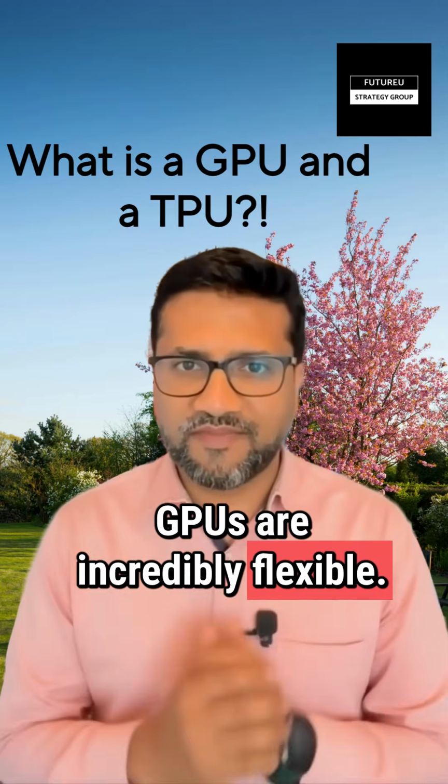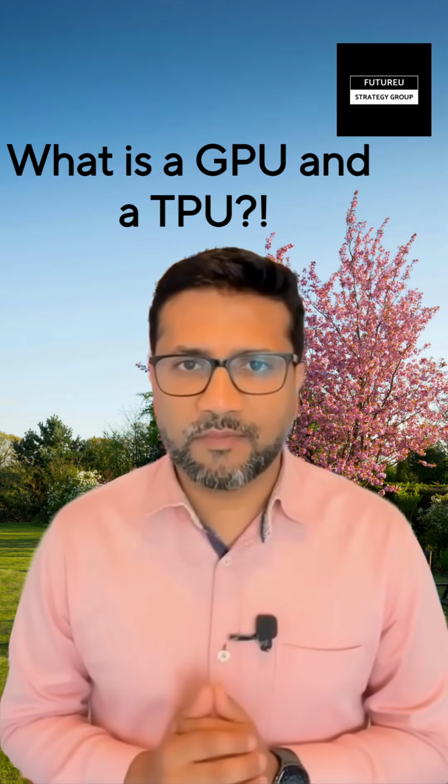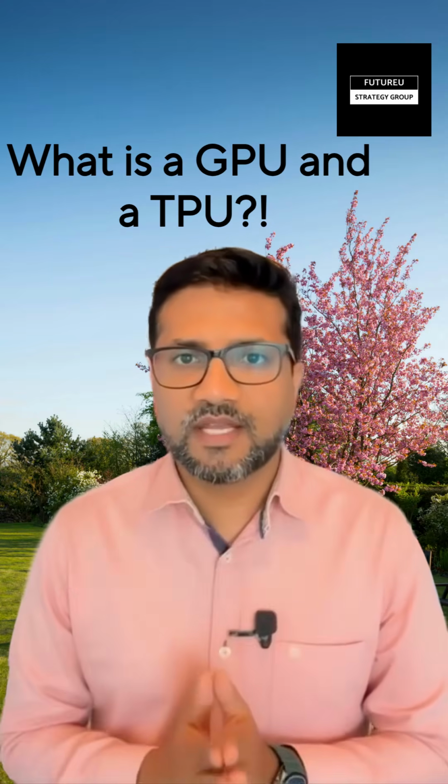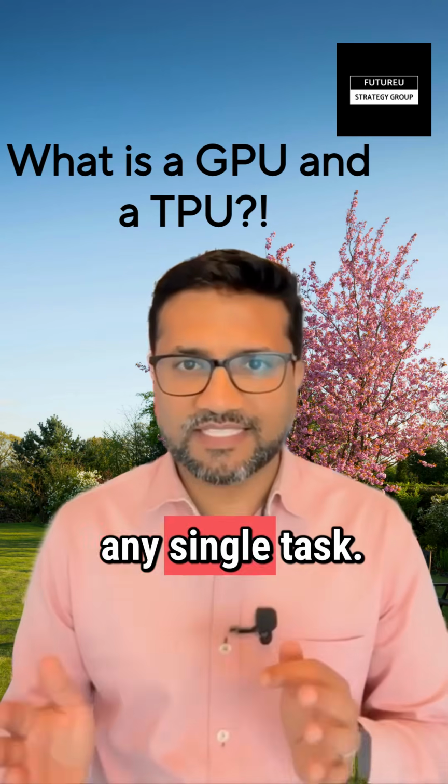The upside? GPUs are incredibly flexible. Same chip runs AI models, video games, and video editing. But flexibility means compromise. Not perfectly optimized for any single task.